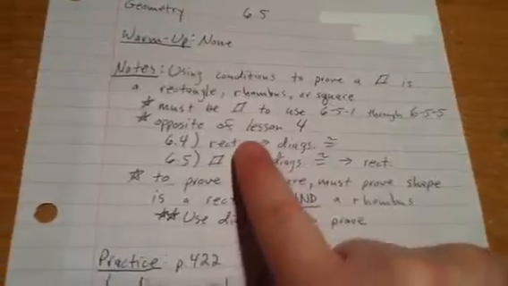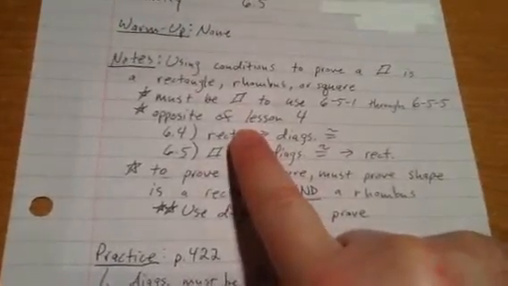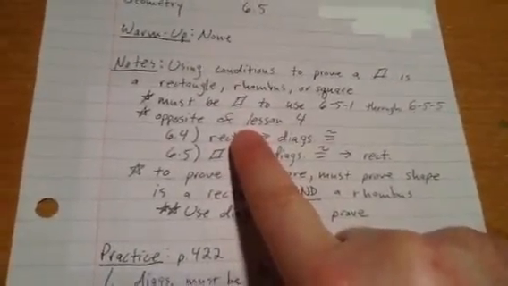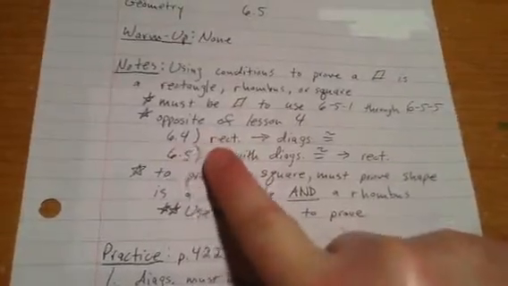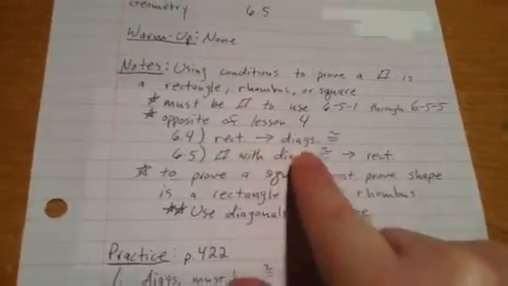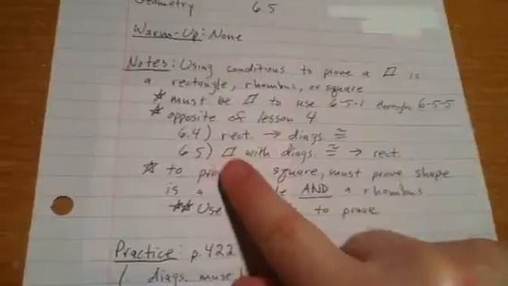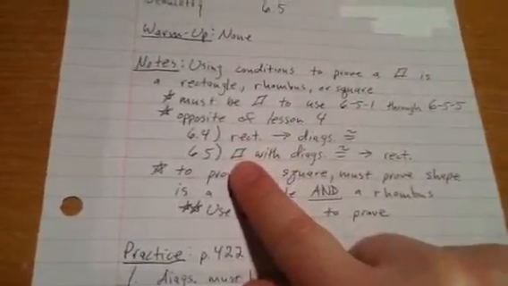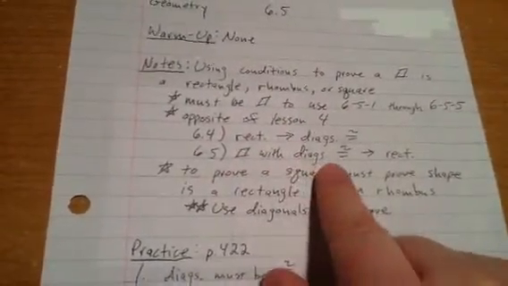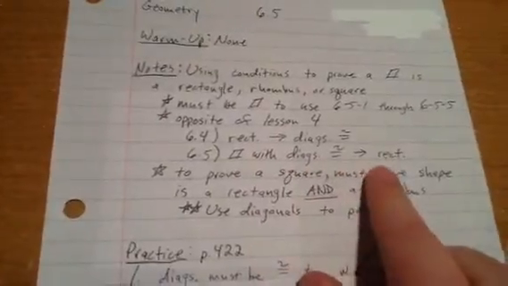Keep in mind, this is opposite of what we talked about yesterday in class. This is kind of like the converse of everything we did yesterday. So in 6.4, the theorem said if it's a rectangle, then the diagonals are congruent. Today we're going to be proving that it's a rectangle by knowing that first we have to know it's a parallelogram with the diagonals congruent, and that would tell us then that it's a rectangle.